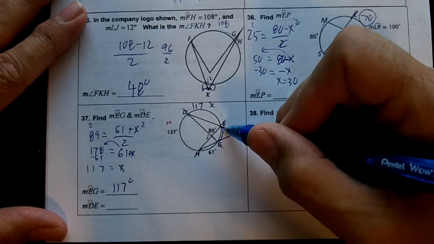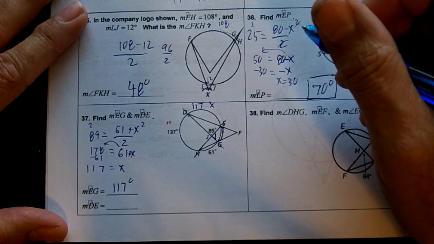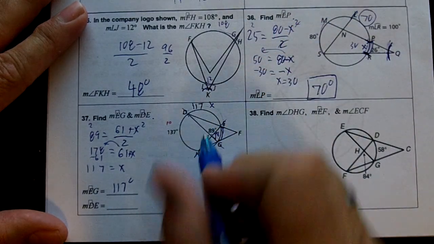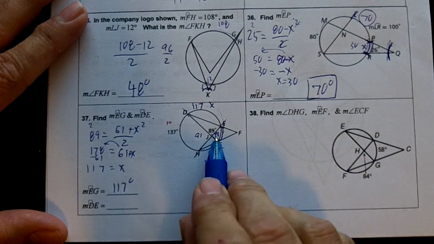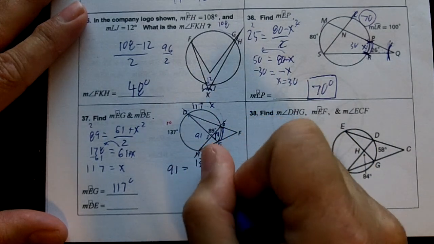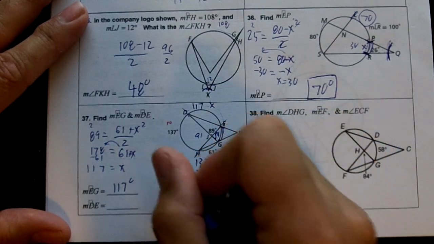Now I need from here to here. It's going to be supplementary, so that's going to be 91. So this angle right here is 91 degrees, so 91 is going to equal 137 plus X divided by 2. Multiply both sides by 2.